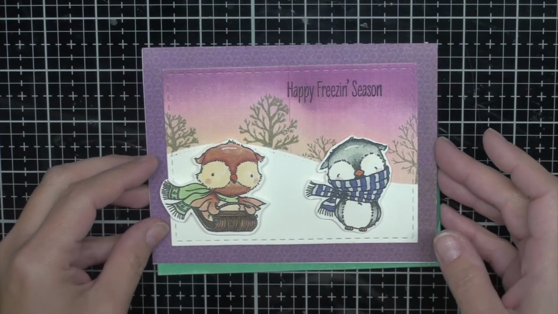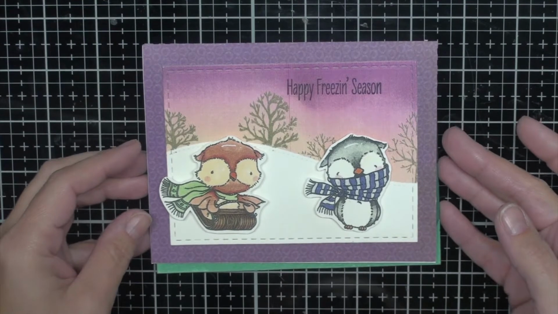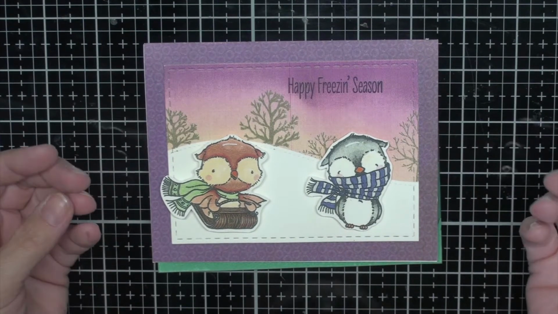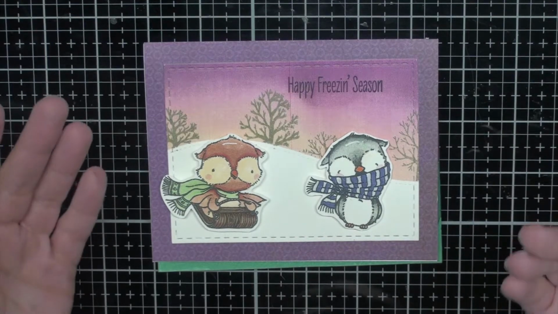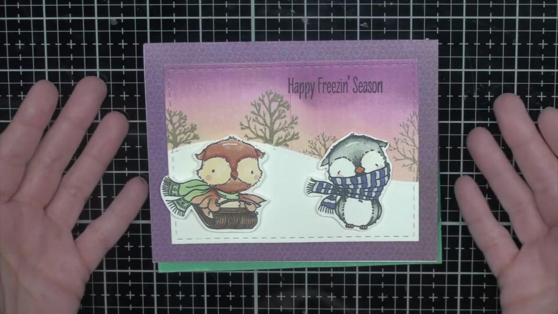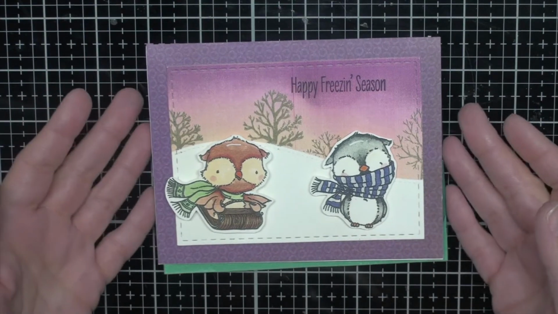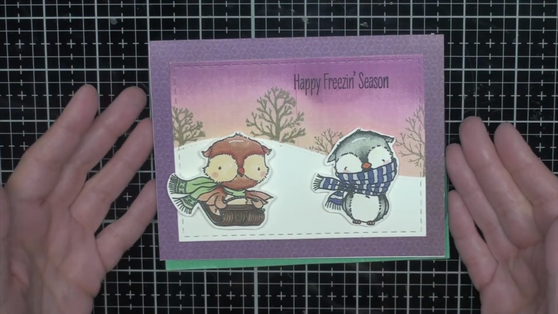The next thing is how. How do you want to create the scene? Is there a particular technique that you want to use? Do you want your card to be interactive? Is it just going to be a one-layer card? Popped up? Is there something special about it? Like, are you using Copics? How are you going to create the image of your scene?